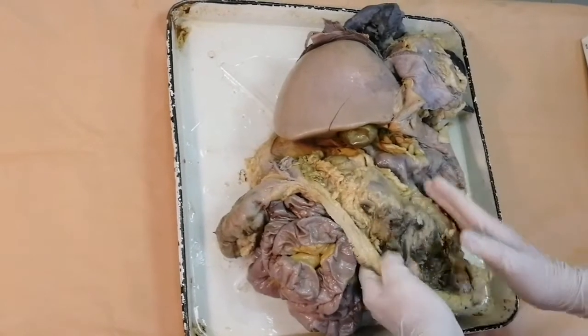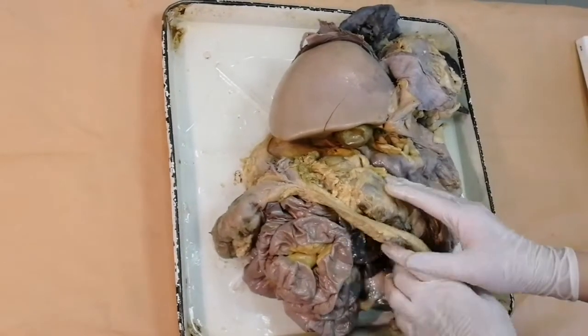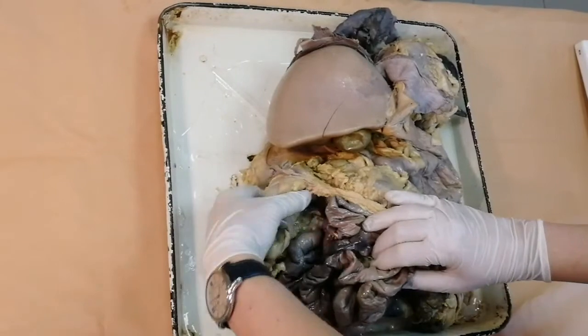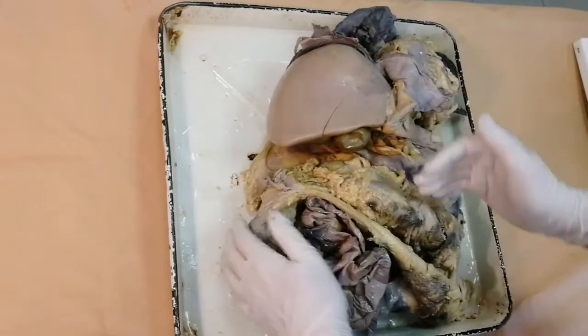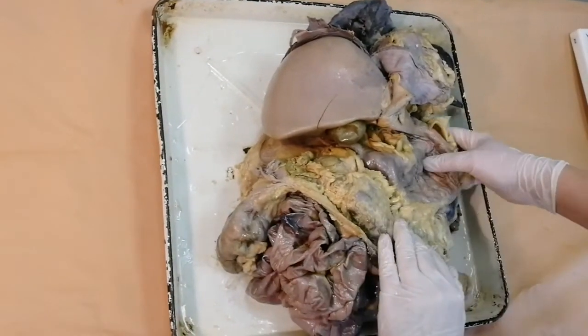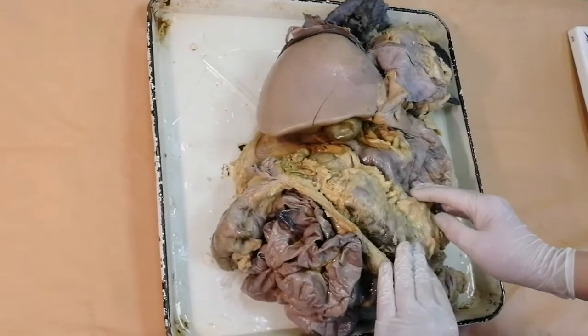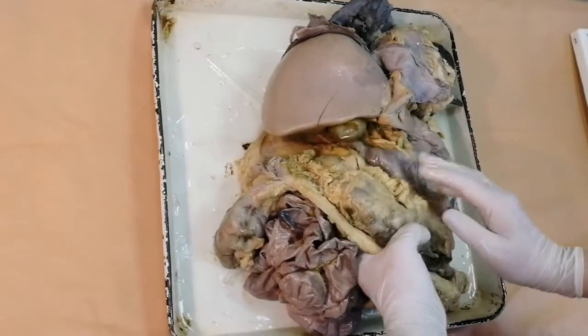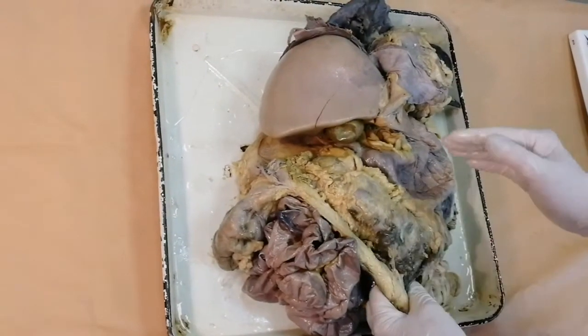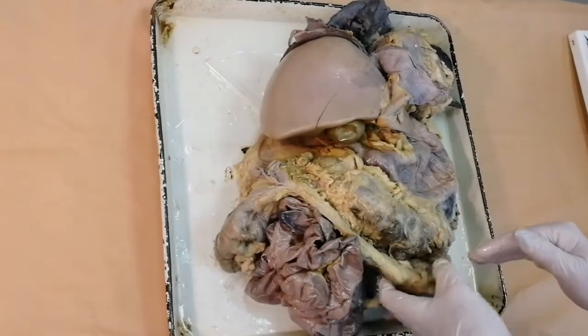Mesoperitoneal, when only three walls are covered by the peritoneum, like the ascending and descending colon or the liver. And the third type, extraperitoneal position, when only one wall of the organ is covered by the peritoneum. An example is the pancreas.